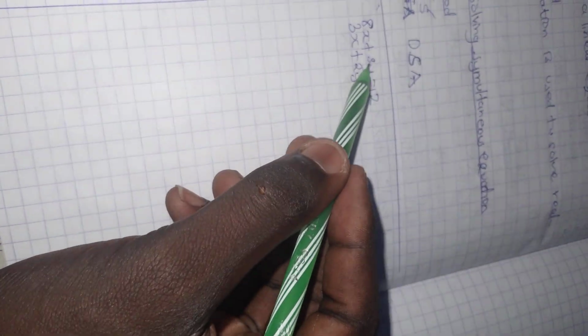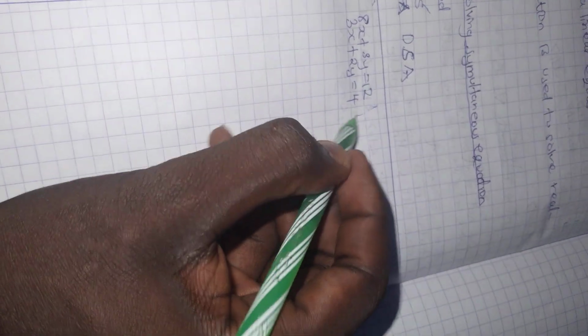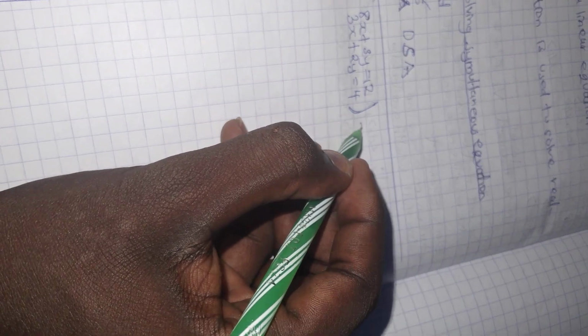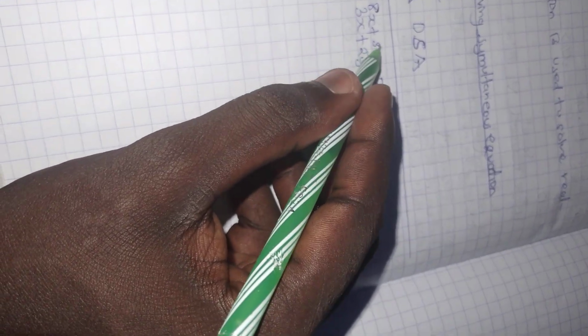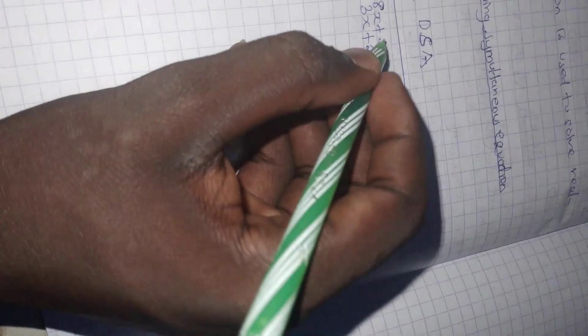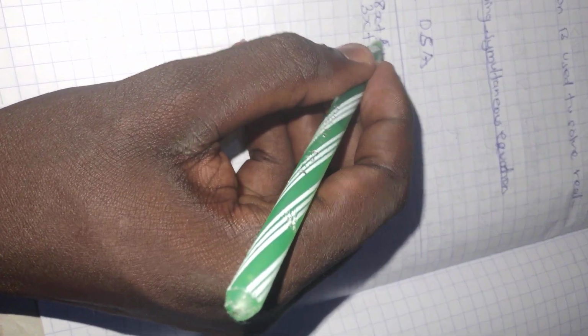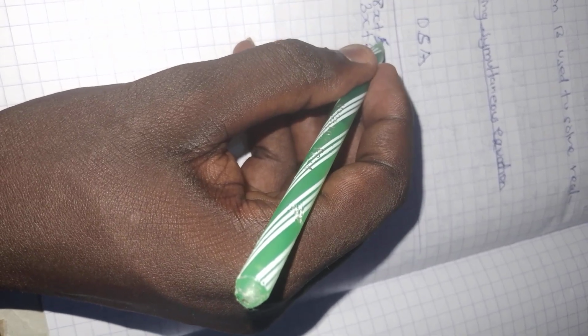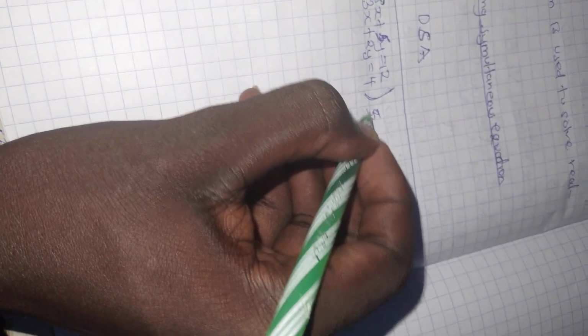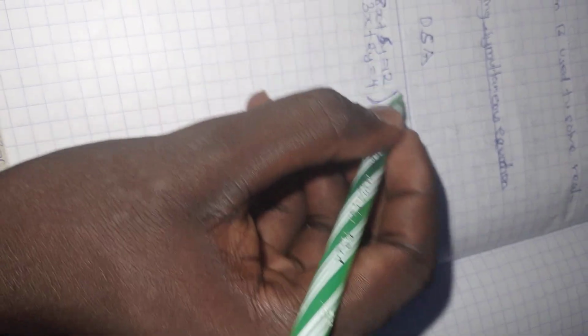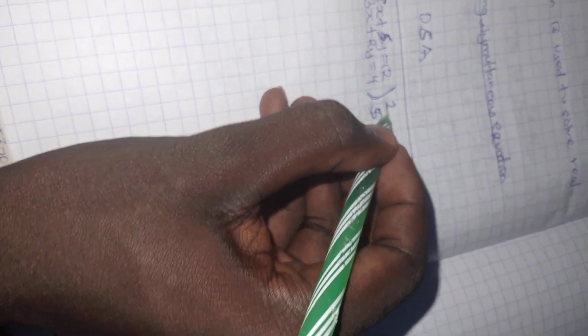The coefficient of y here is 5, and here it is 2.